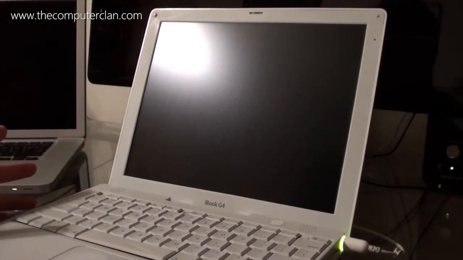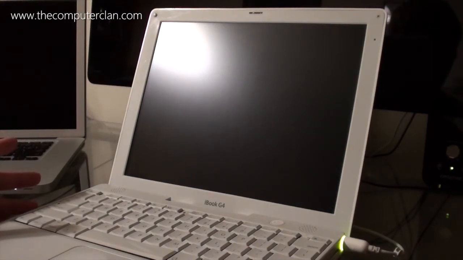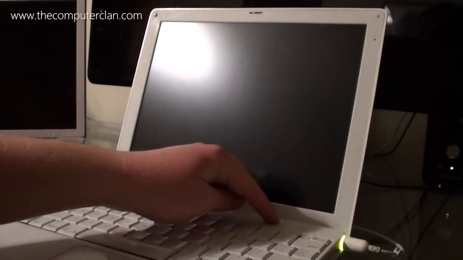And this model, it's pretty old, but it still works well. It's pretty fast, especially since it's an old computer. It was good for its time. The battery doesn't last too long because it's kind of worn out now, but it's pretty good. So let's boot it up right now and take a look at what we've got.